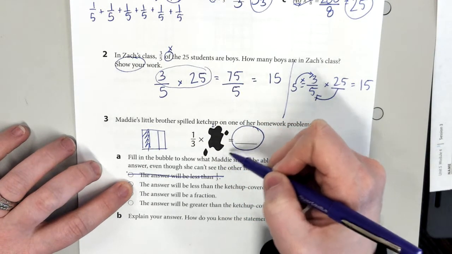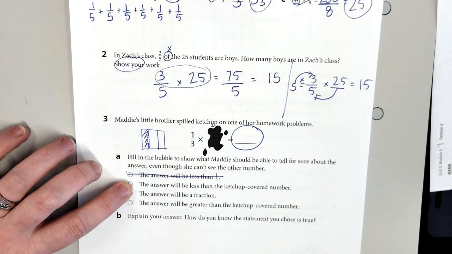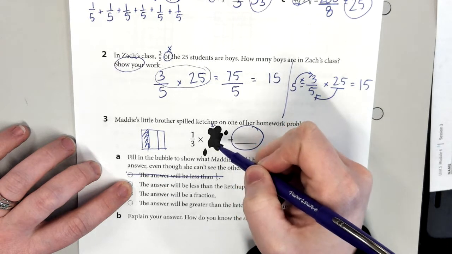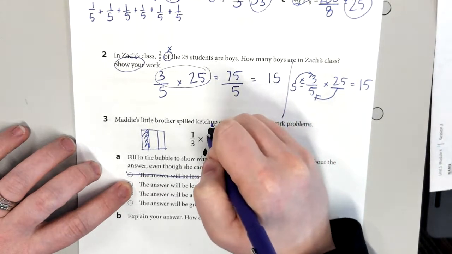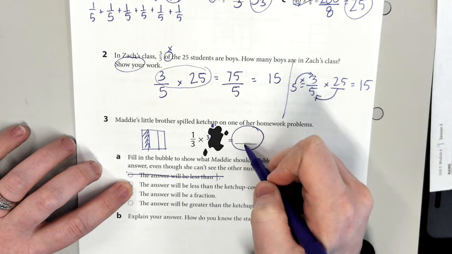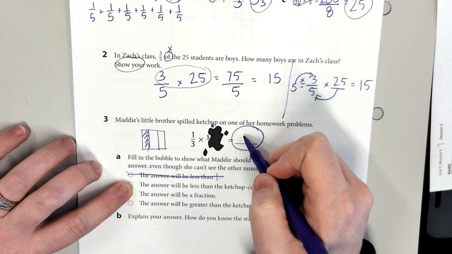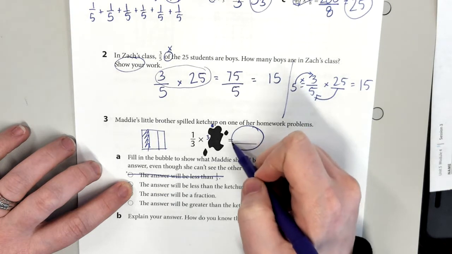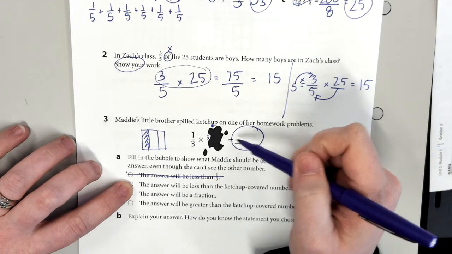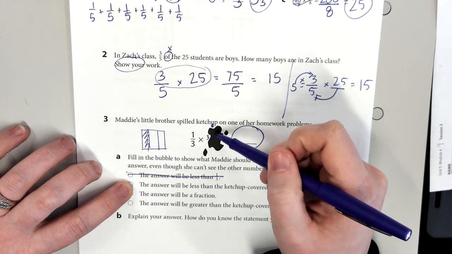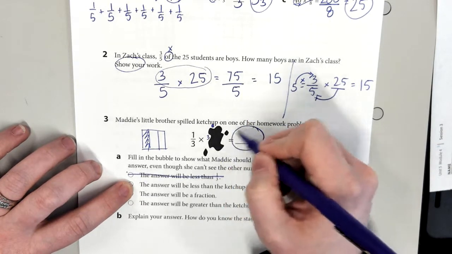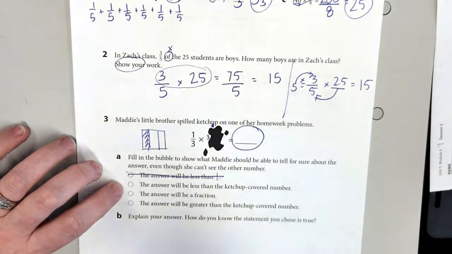If I put a 2 in here, 1/3 times 2 would be 2/3. Is 2/3 less than 2, the answer I put in here? Yeah, it is. What if I put a 3 in here? 1/3 times 3 would be 3/3, which is the same as 1. Is 1 less than 3? Yeah. So far, that seems to be the pattern. Whatever I put in here, this answer is less than what number I would put under there.